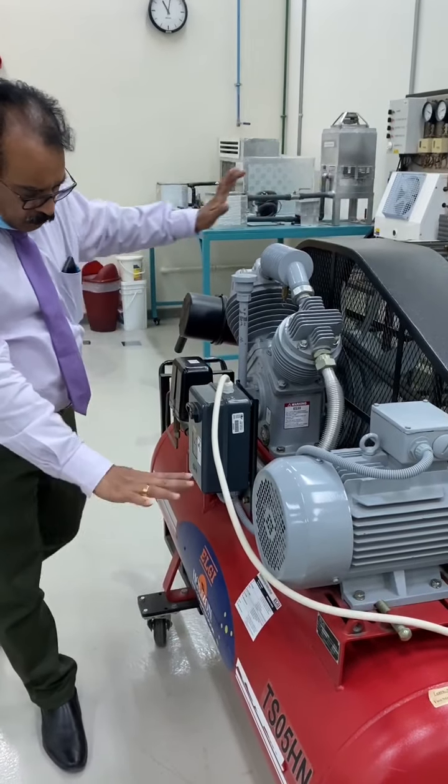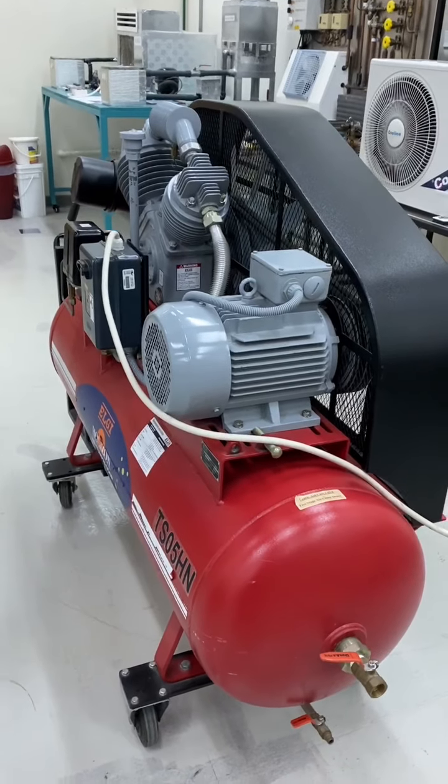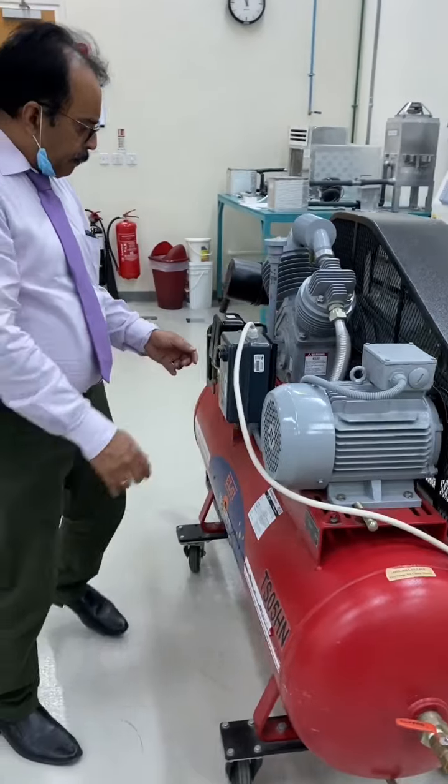And the tank also, check for any problem. These are the important things which we need to check. And that's about this lab. So we will start now the compressor.